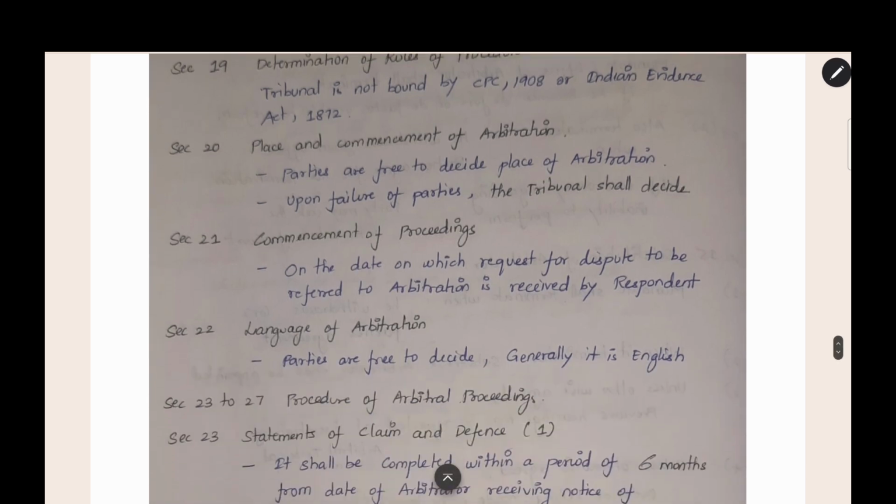Section 21. Commencement of proceedings. When will the proceedings commence? On the date on which the request for the dispute to be referred to arbitration is received by the respondent. For example, we can take that there are two parties. They have a dispute and they are going to refer it to arbitration. Party 1 is sending party 2 a letter.